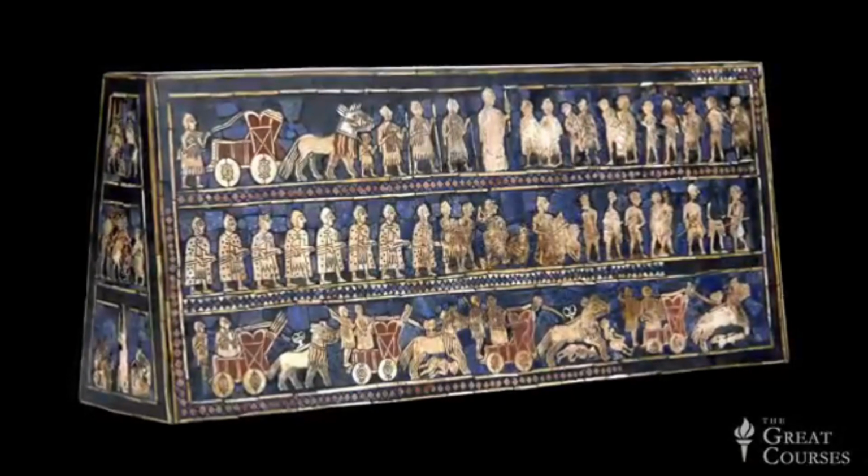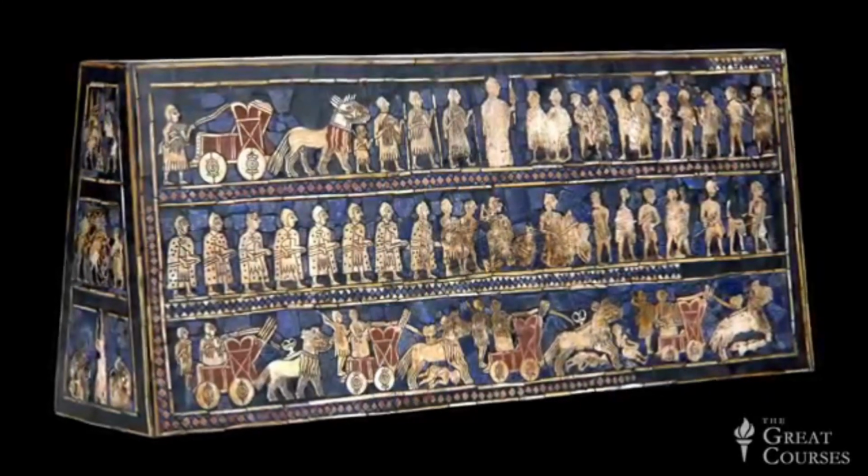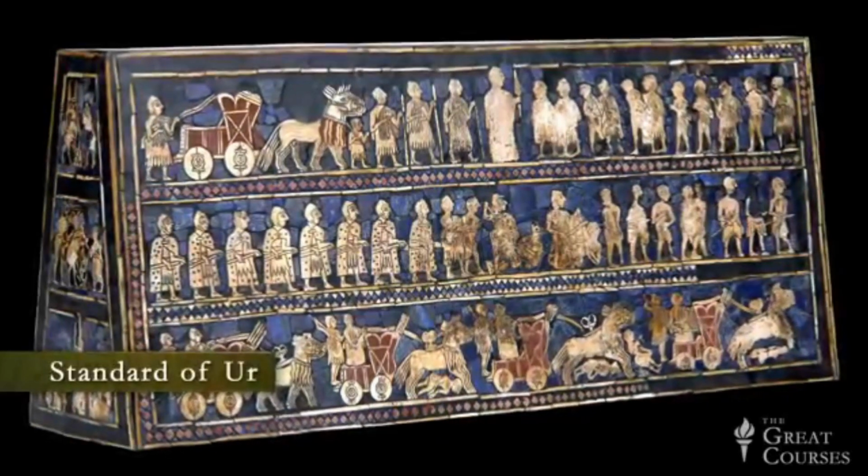We'll be looking at an unusual and unique object, one whose function is simply a mystery. It was excavated in Mesopotamia, just like the Uruk vase. Despite the mystery of its purpose, the box-like sculpture inlaid with colorful mosaics was named the Standard of Ur by its excavator.